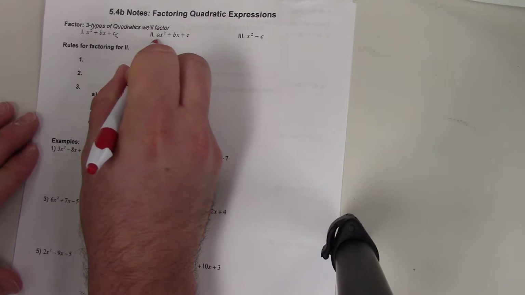Alright guys, the rules for factoring when there is an A. Yet Friday, when we went over it, there was no A. It was really easy. It was just based on the factors of C. Well, today we're going to have factors of A as well. And a lot of this is guess and check.